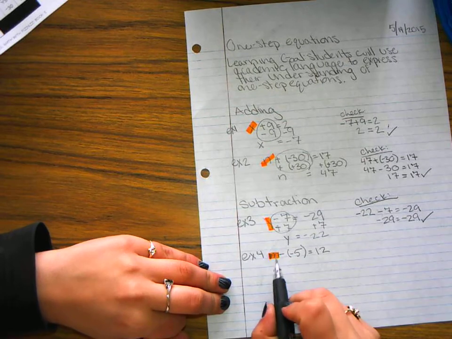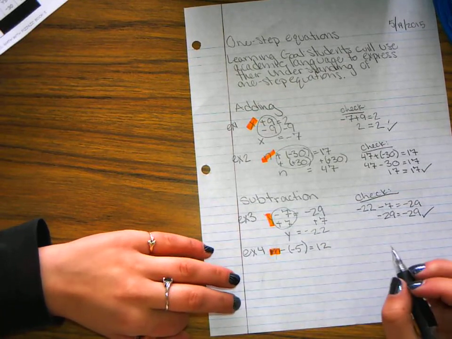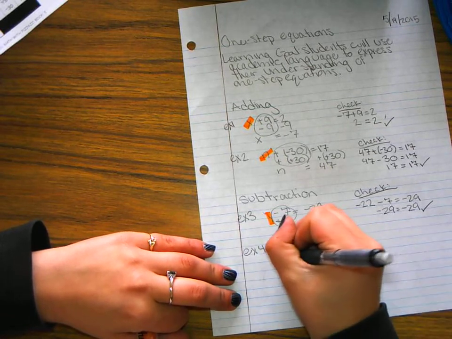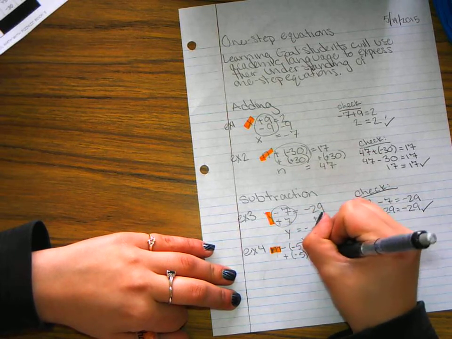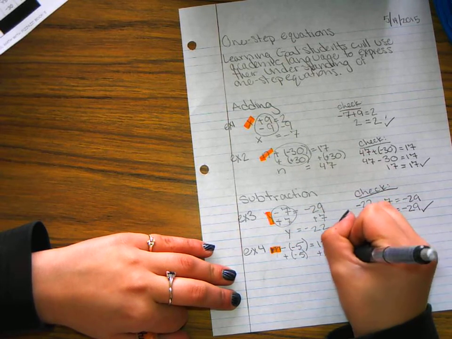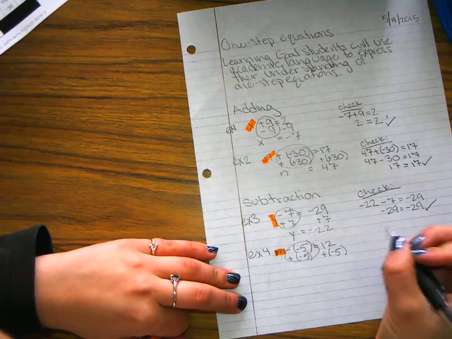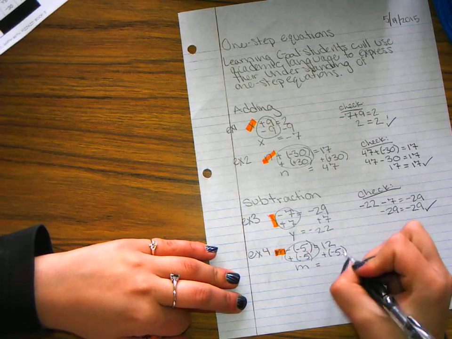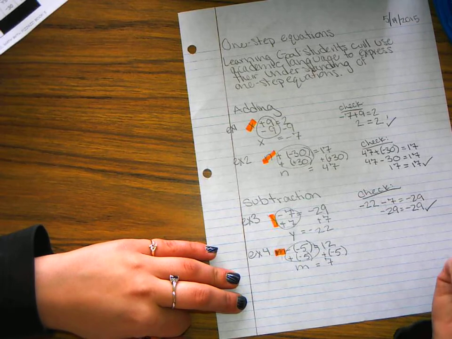And the thing that's stopping m from being by itself is the negative 5. And between the m and the negative 5 is subtraction. So I need to do the opposite of subtraction. I need to add negative 5. And whatever I do to one side, I have to do to the other. So then I'm left with, this makes 0. M equals 12 minus 5, which will give you 7.